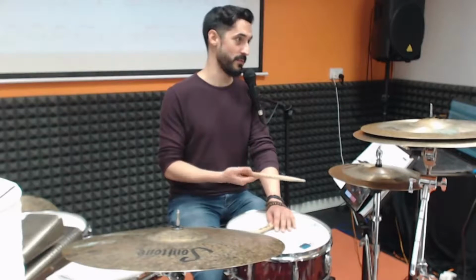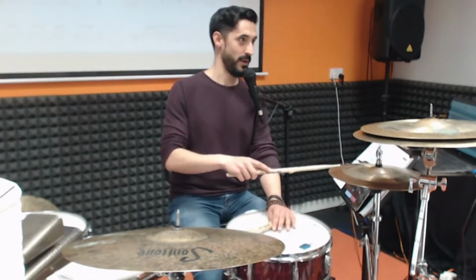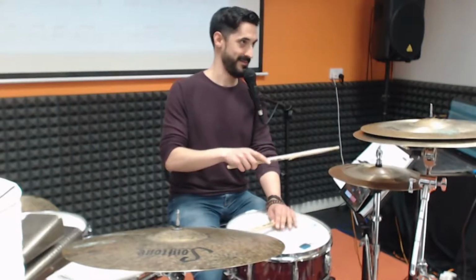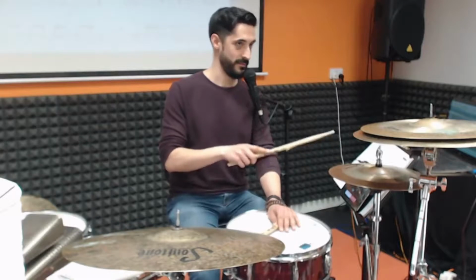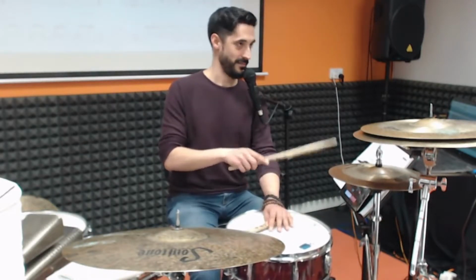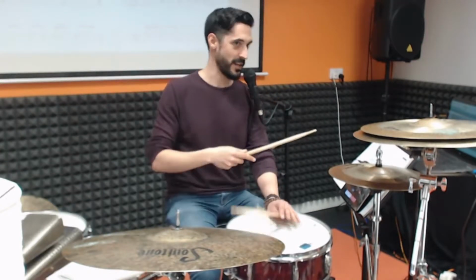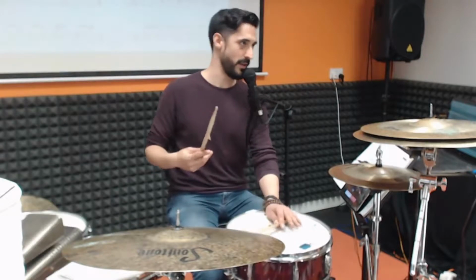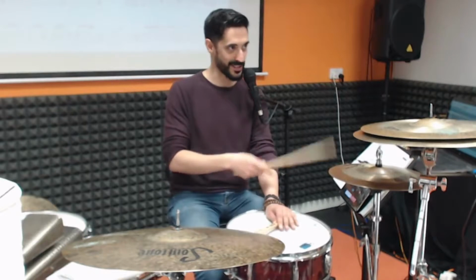So it's a bit of a polyrhythm, right? Without the eighth notes, you can hear just eighth note triplets. And the 2 and the 2 and the 2. But then we have this at the same time.